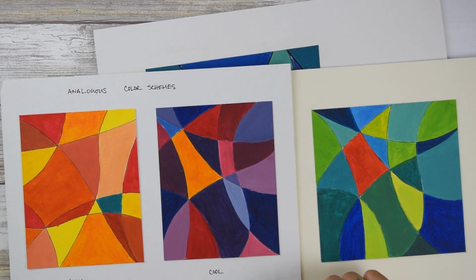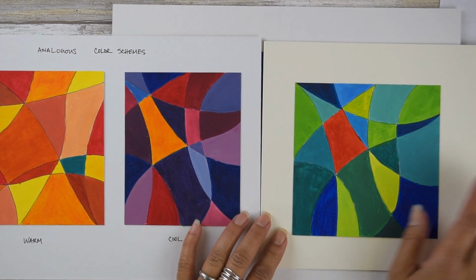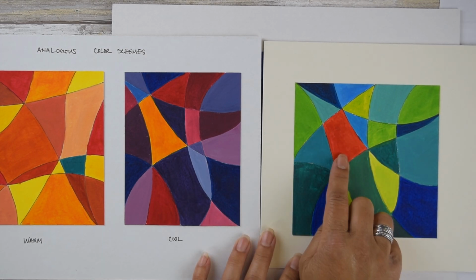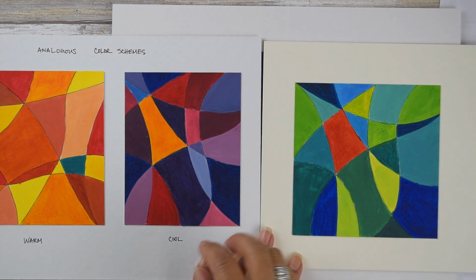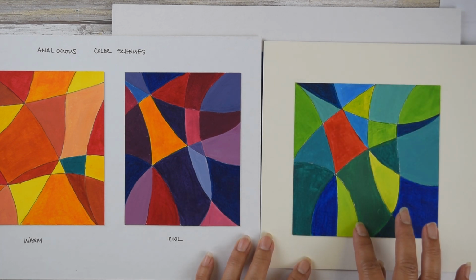Another thing I did here is you'll notice one piece in the puzzle is a different color. I wanted to help you see how, when you add the complementary color to that color scheme, it creates some interesting, dynamic energy around it.